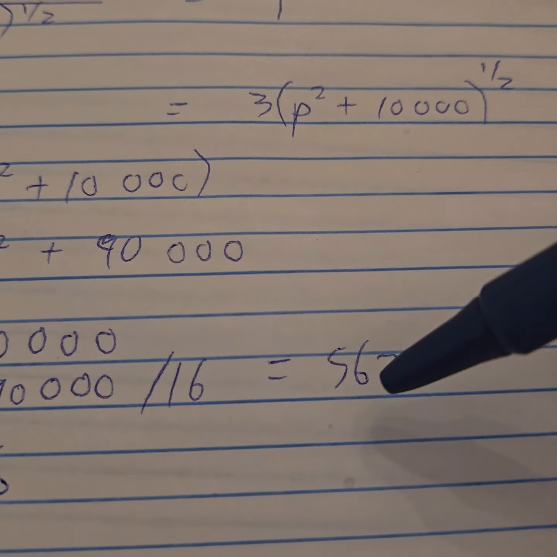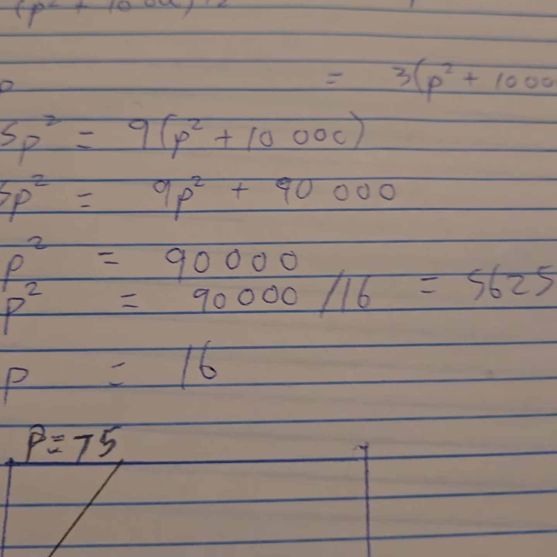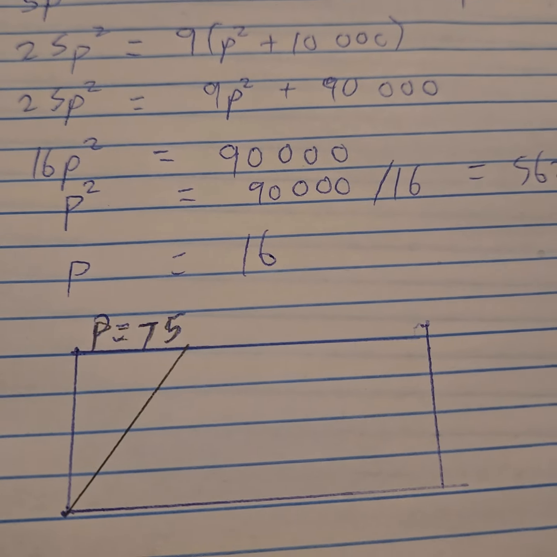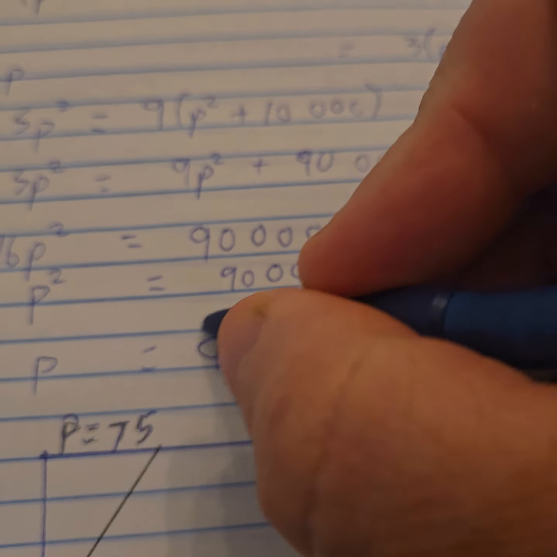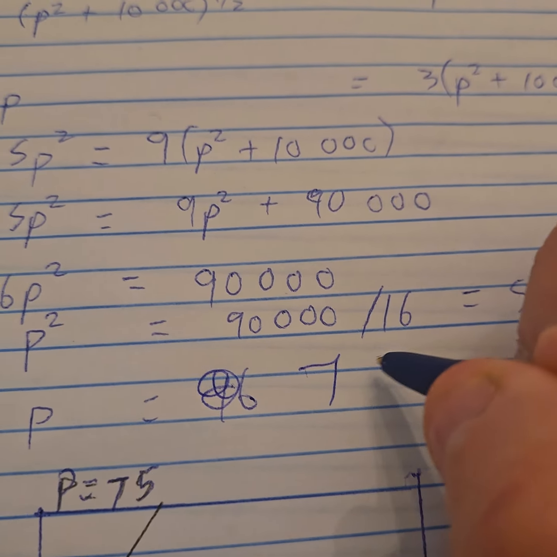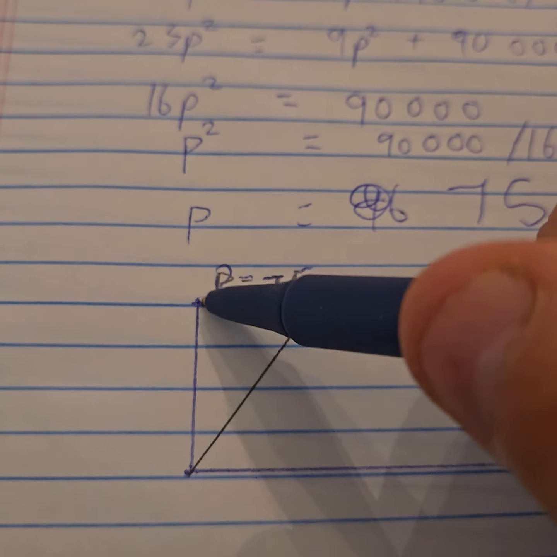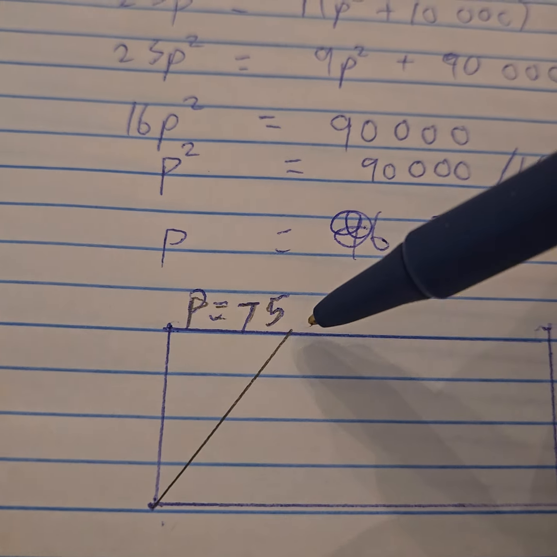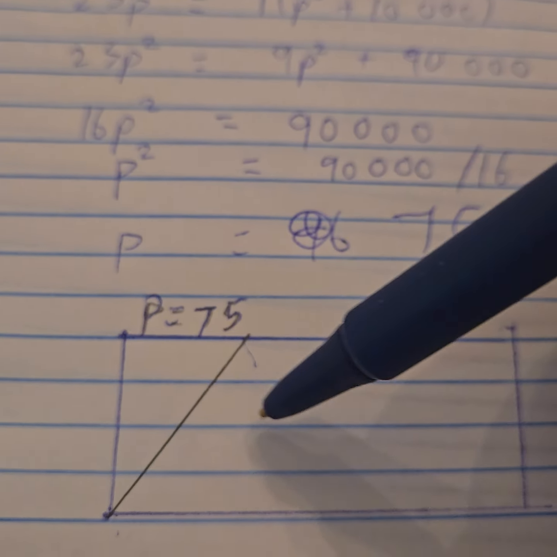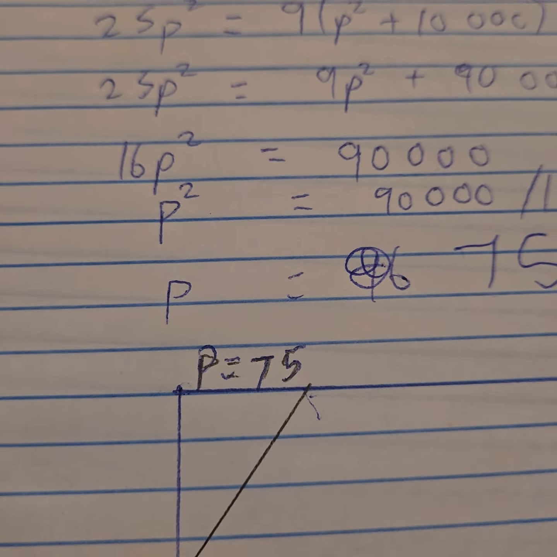If p squared is 5,625, p equals 75. If you take out a calculator, p equals 75. So it's 75 meters from the end. The electrical wire to minimum price is 75 meters from this corner. By absolute chance, coincidence, we got the same answer in both questions.